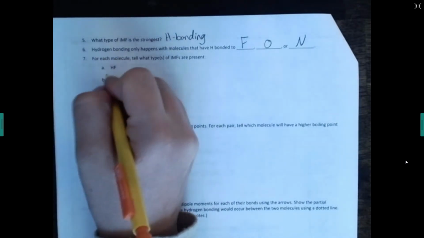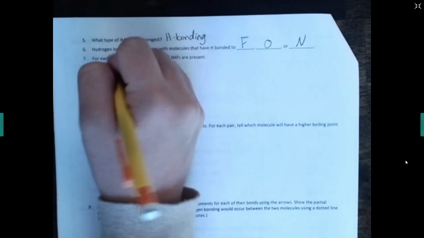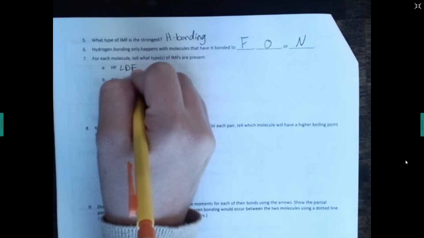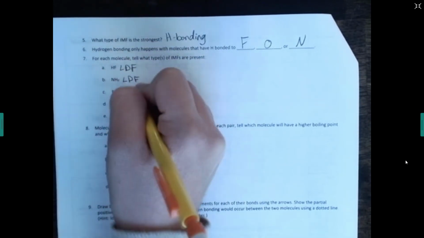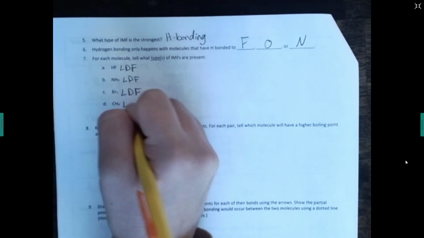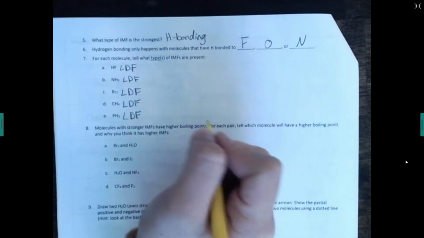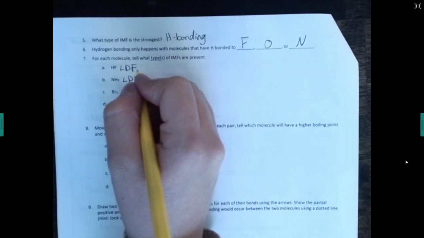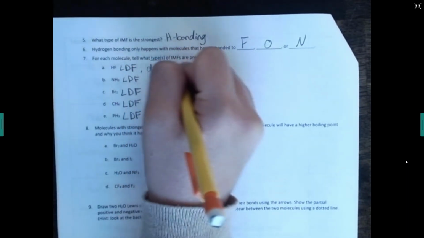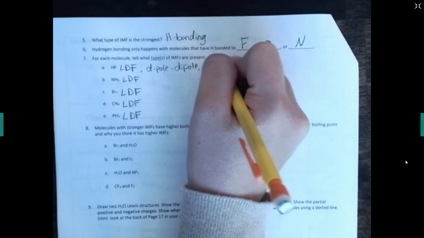So in this one, I've got a hydrogen bonded to a fluorine, so everything is going to have London dispersion forces, just so you know. So everything experiences these guys, because I want to know all the types. Everything experiences London dispersion forces. Okay? This guy is going to be also experiencing dipole-dipole and hydrogen bonding. Why?